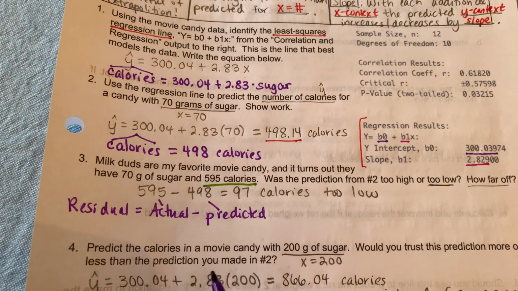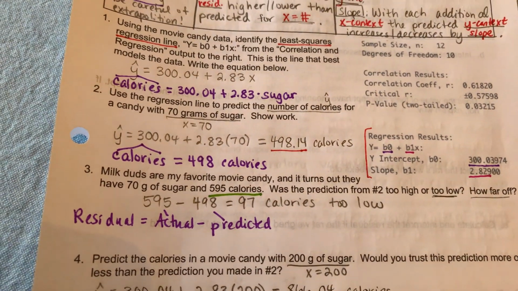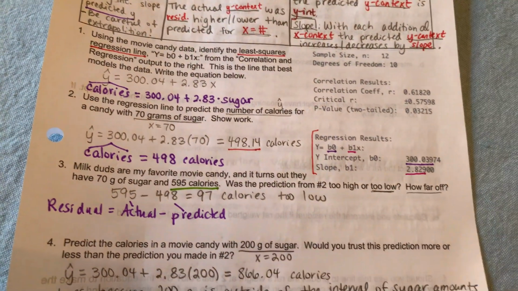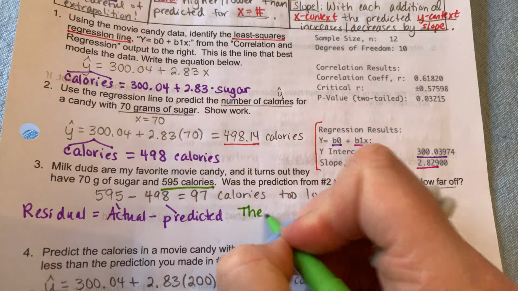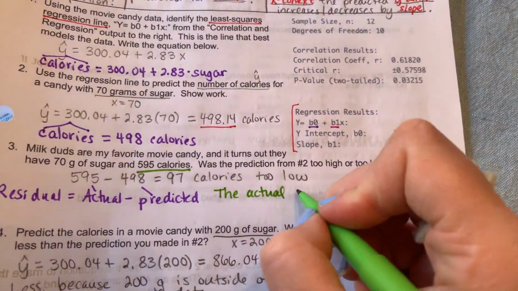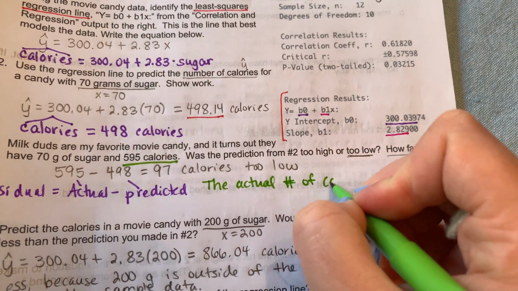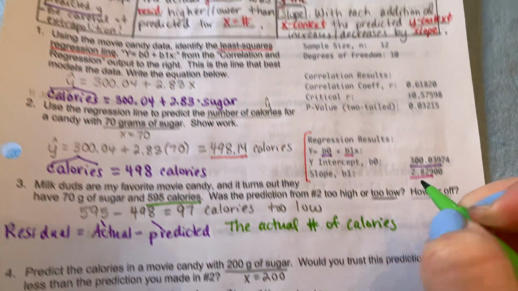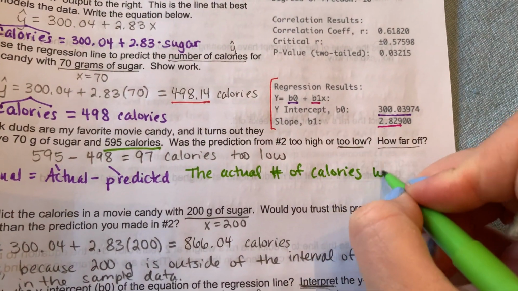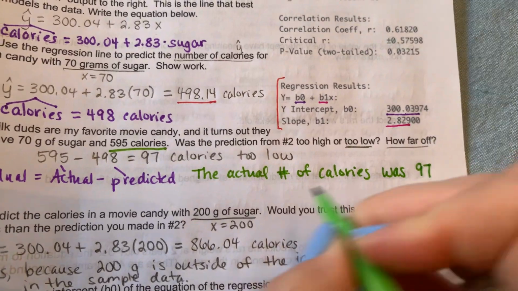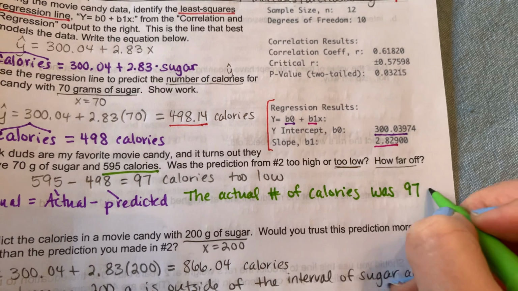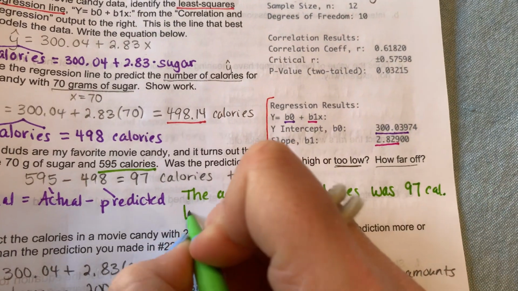So whenever we interpret that, we really want to put it again in context. So we're going to say the actual, and again, use my y context. So the actual number of calories was whatever the residual is, and the residual is 97, so was 97 lower, I guess I should say 97 calories lower.